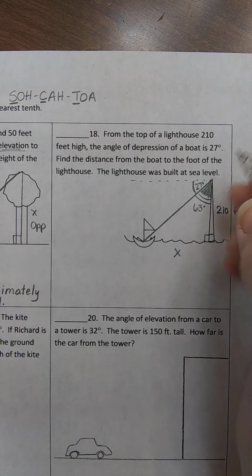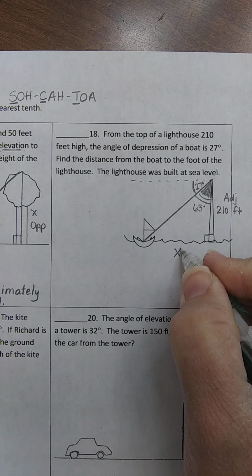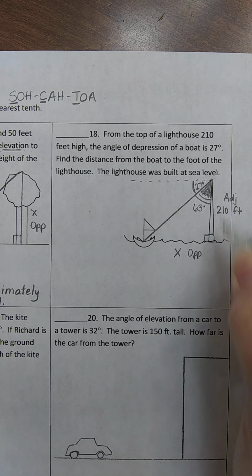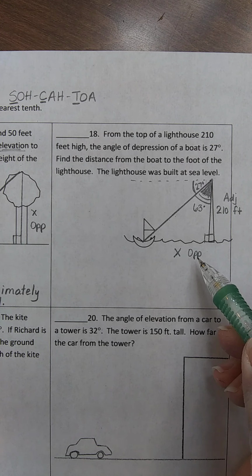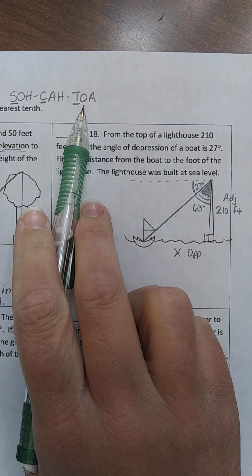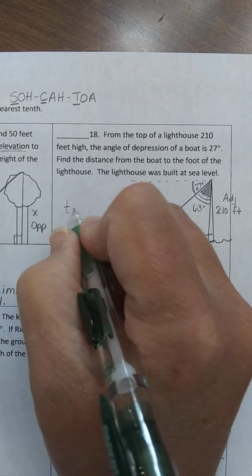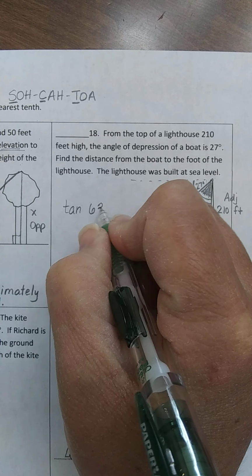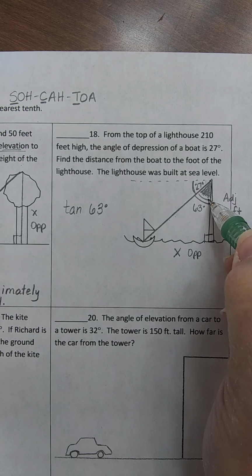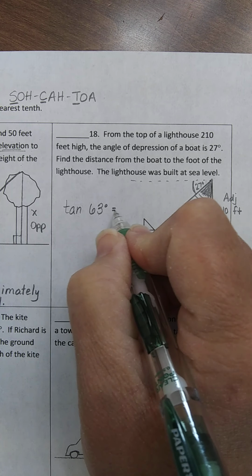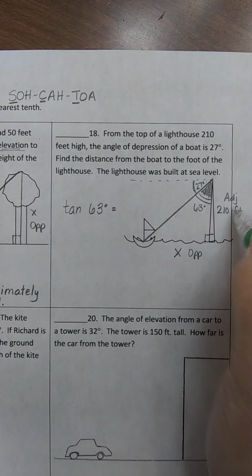Now we can set it up. The 210 feet is adjacent, and the x is on the opposite. This one over here is the hypotenuse, so we don't have any information on it. So adjacent and opposite, that's a lot like the last one, so we'll be using tangent. So the tangent of 63 degrees, remember we want to use the angle that's in the triangle, is equal to opposite over adjacent.